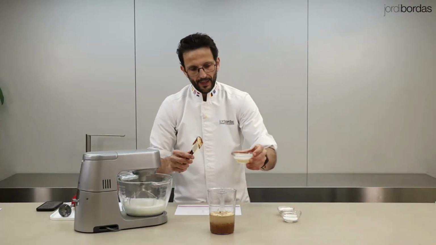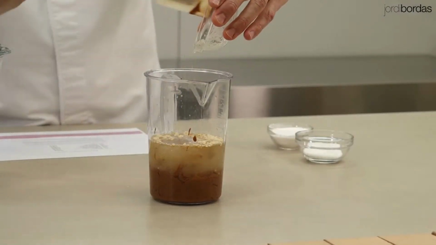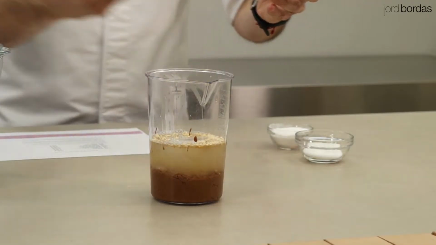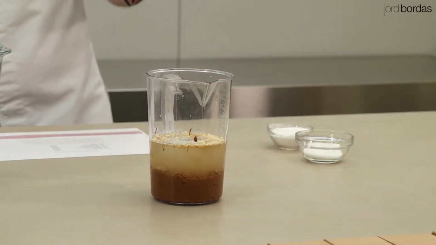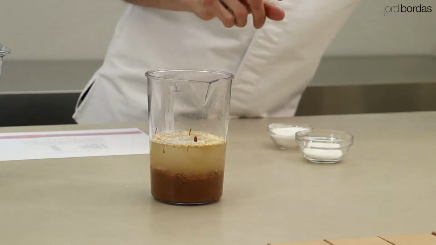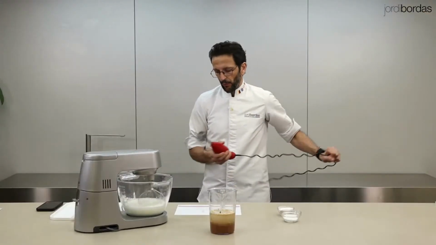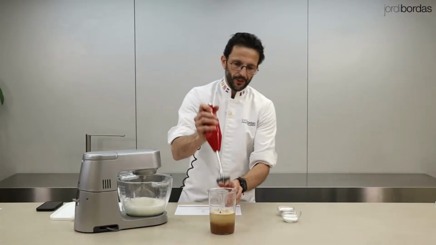Then we are going to add gelatin mass, completely melted at 45 degrees. And now we are going to create the emulsion process. We need to use the hand blender, and approximately during 1 minute we are going to emulsify.